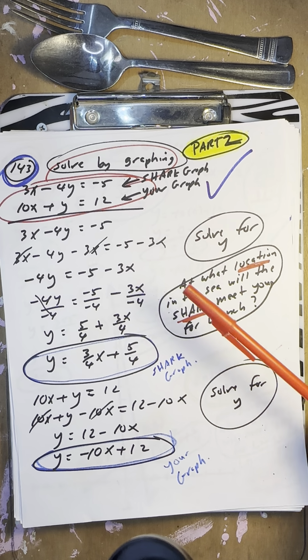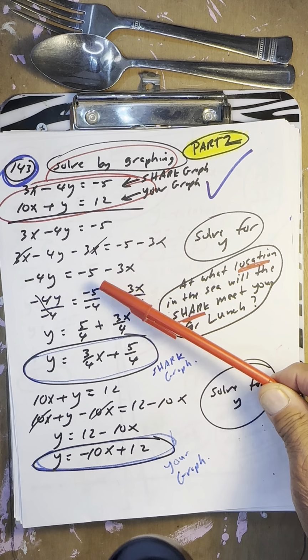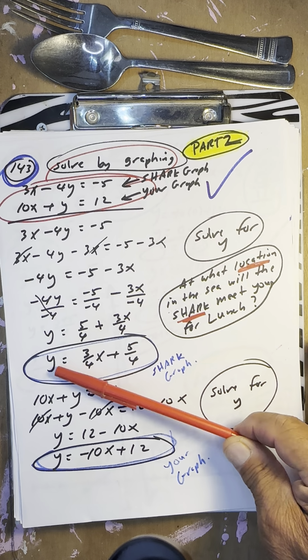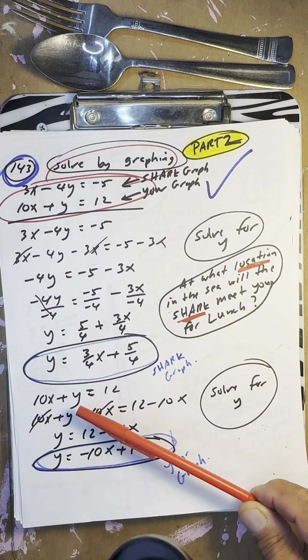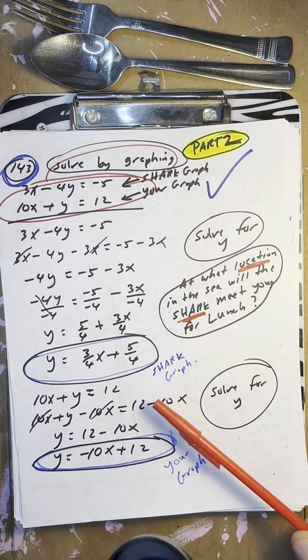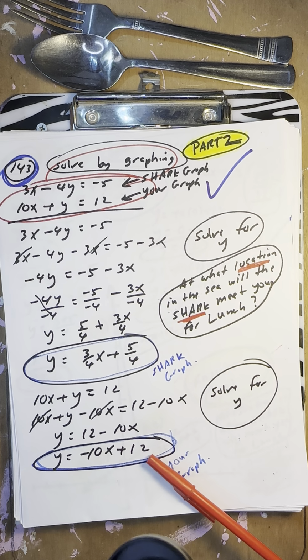Solve by graphing. Solve for y. Minus 3x, this divided by negative 4, negative 4, negative 4. So y equals 3/4 x plus that. Solve for y. Minus x, minus 10x. So y equals this, and then x plus 12. There are the two equations. At what location in the sea will the shark meet you for lunch?